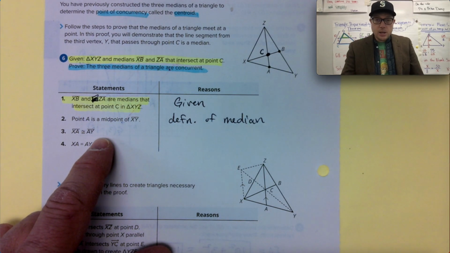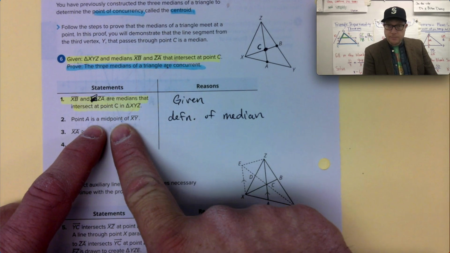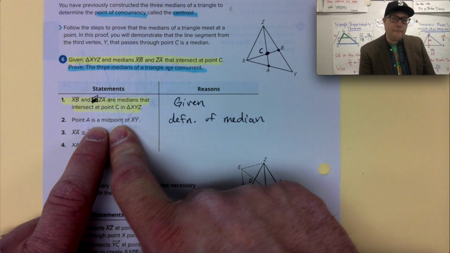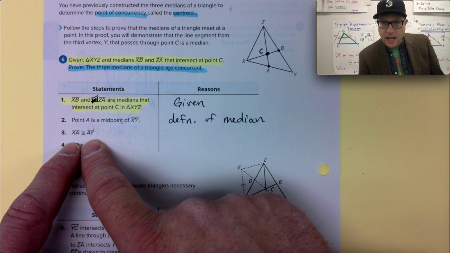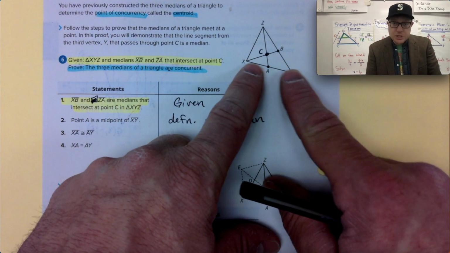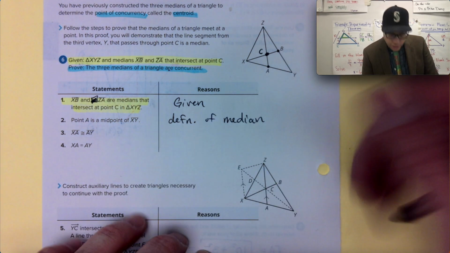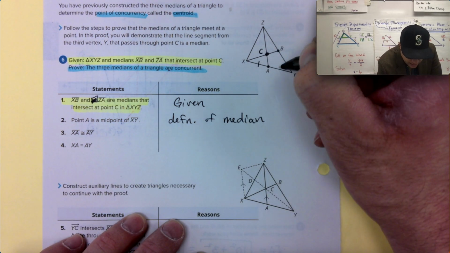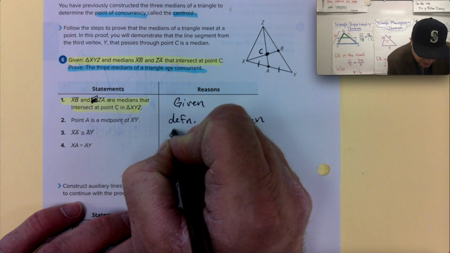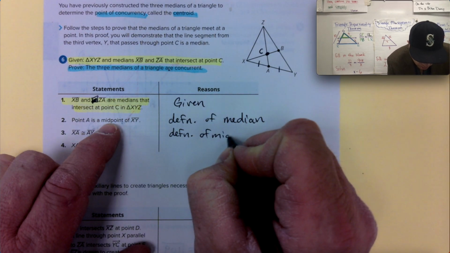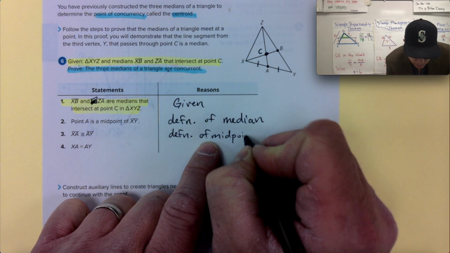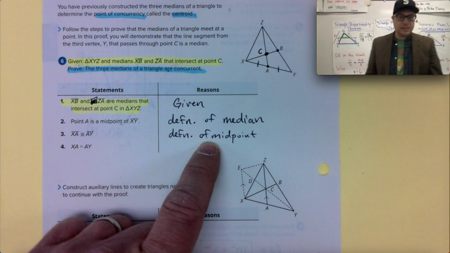Okay, since statement 2 uses the word midpoint, then the next statement, XA and AY, that's these two sections right here, they are congruent, so spike and spike, because of the definition of midpoint. That vocabulary word becomes the vocabulary word of the next reason.